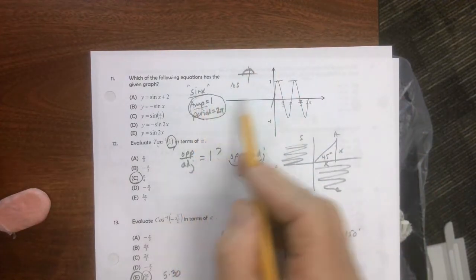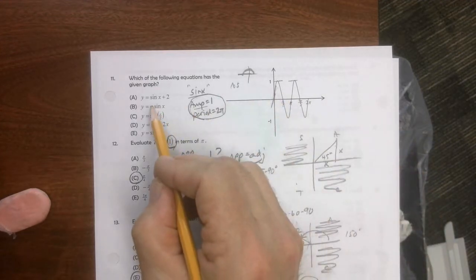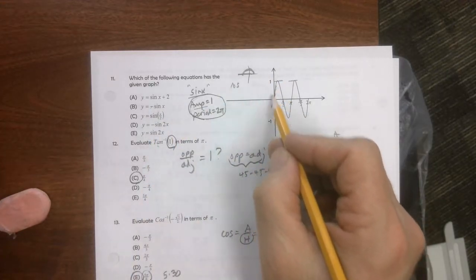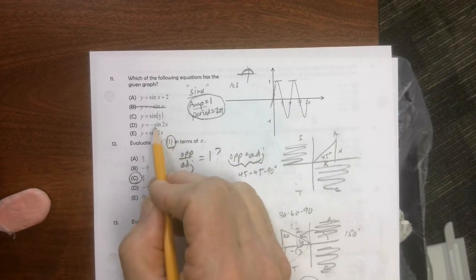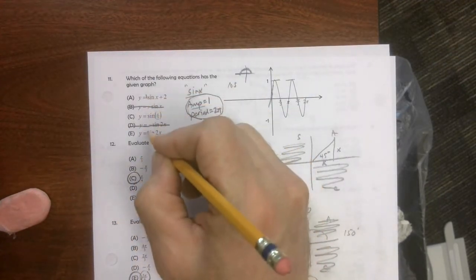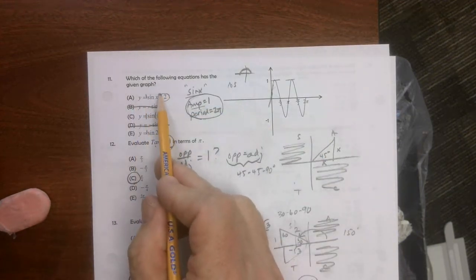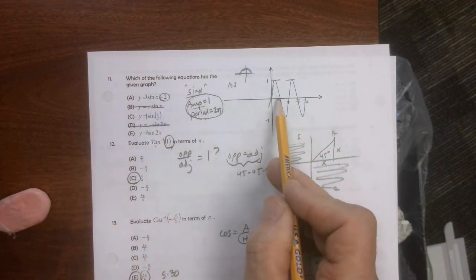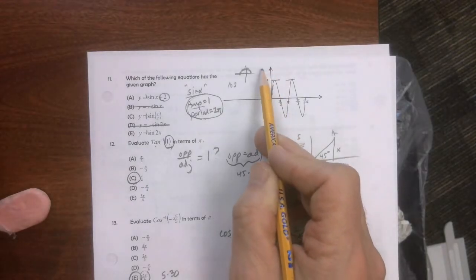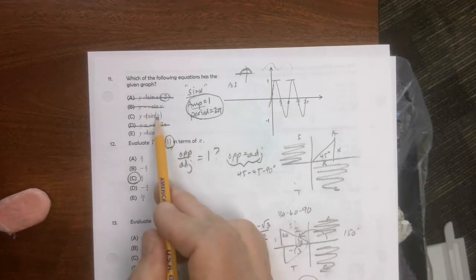Anyways, amplitude is 1, and it has not been flipped. So I see that negative, that would flip it, and it would be like this. So I can eliminate that. There's another negative. I can eliminate that. There is a 1 here and a 1 here and a 1 here, so these are all in play. Letter A, I see it's asking, hey, do you think this has been moved up 2? No, because that goes right through the origin. If that was up 2 units and we had the same thing up here, I'd pick this one, but that's out. So now we're down to this or this.